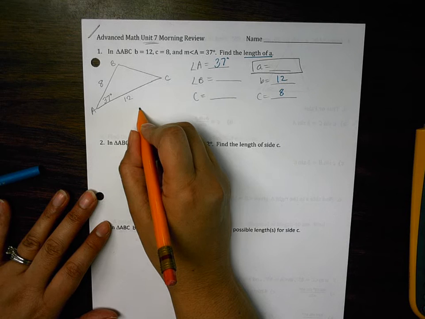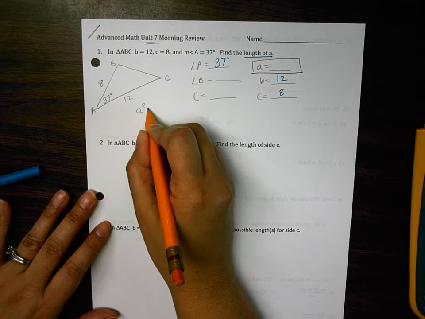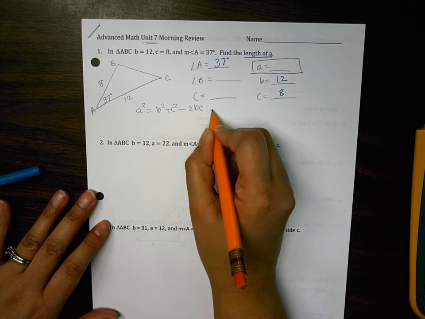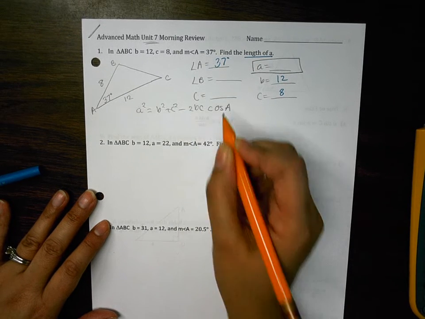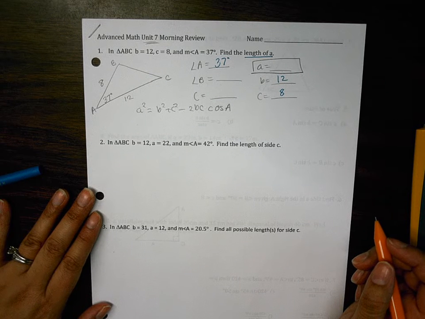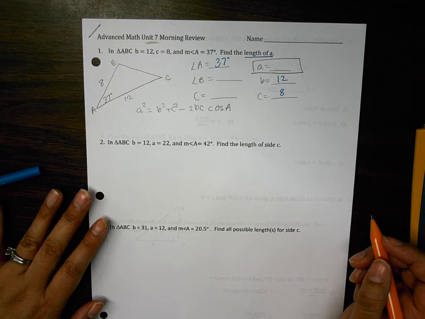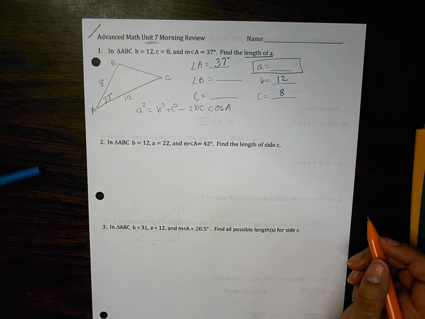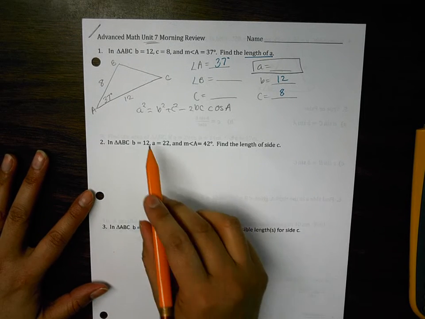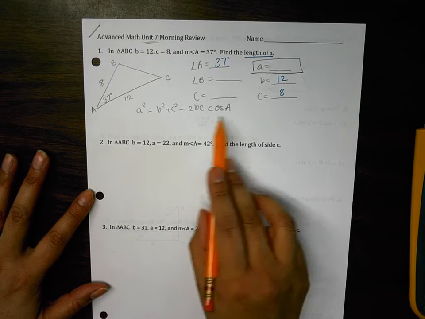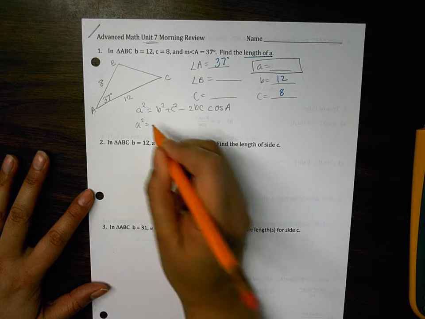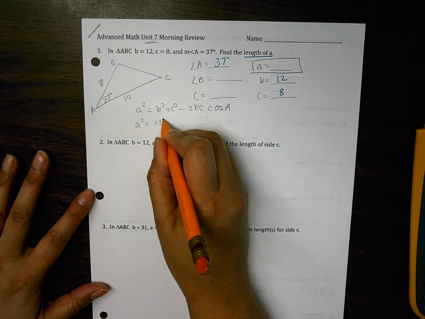What does my formula start with? Hold on. 2bc and cosine of A. Does everyone agree with her? Okay. Is this the rearrange or not the rearrange? Not really. Who can tell me why? Because a squared is what we're trying to figure out. a squared is what we're looking for, not the angle A. So can we just go ahead and plug in? Yep. I'll let you guys go ahead and do that now.